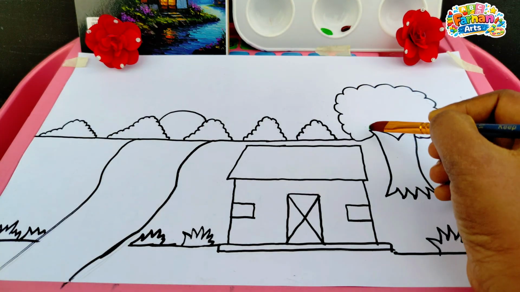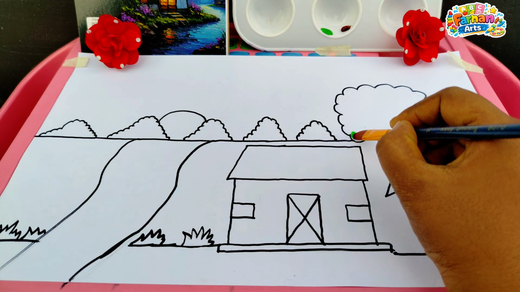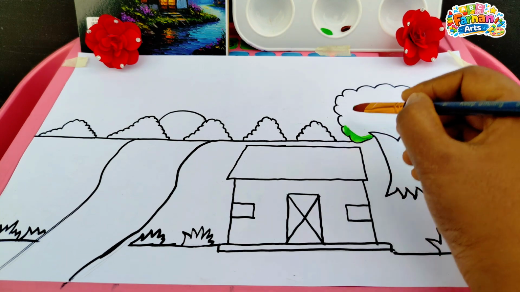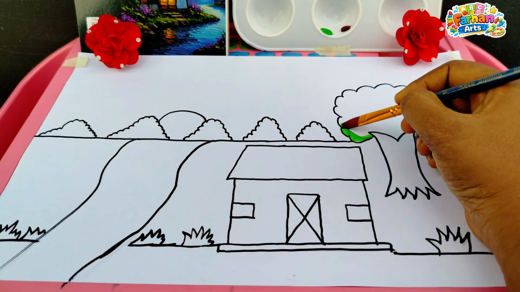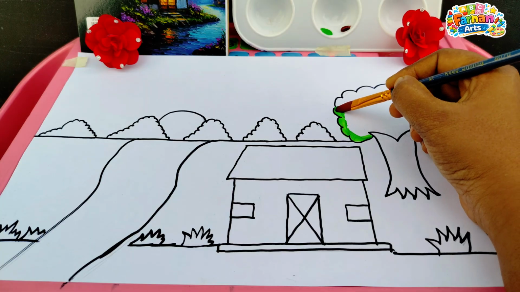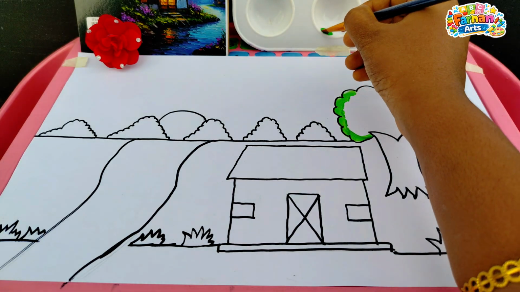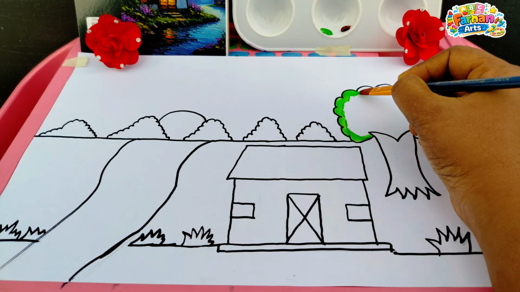Come on, kids. Now let's start coloring. First, let's color the tree leaves. What color are tree leaves? Yes, green.